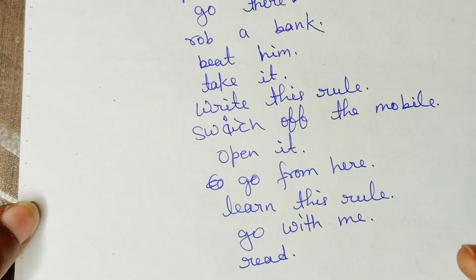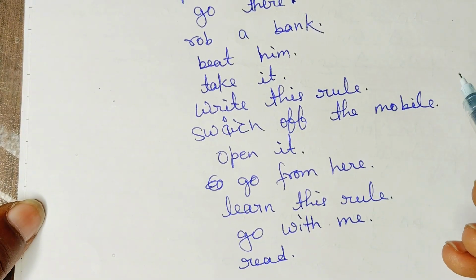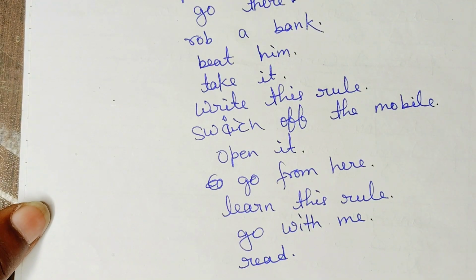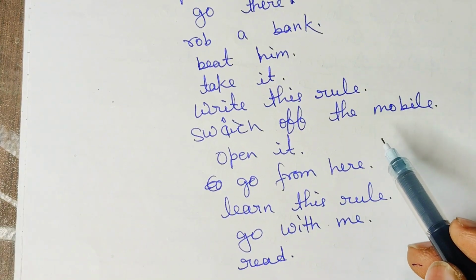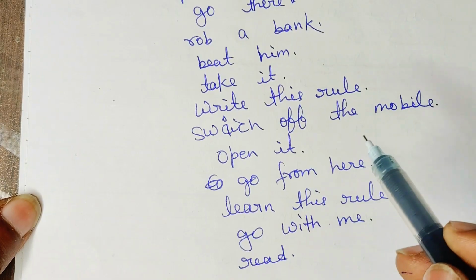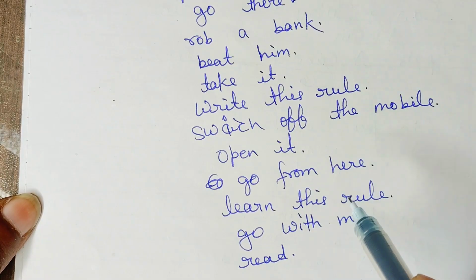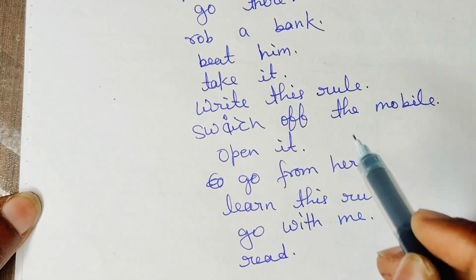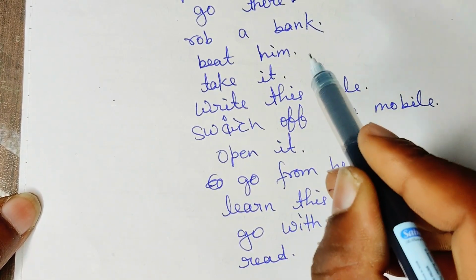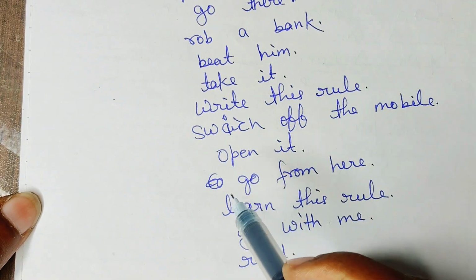Can you beat him? Yes, I can beat him. No, I cannot beat him. Can you go there? Yes, I can go there. Do you know him? Yes, I know him. But we are not talking about do here, but we should practice, like as we have learned have and do. So we should practice. We should take also then.